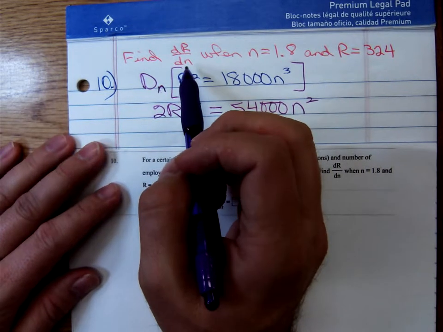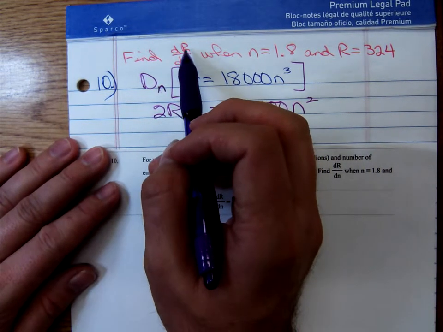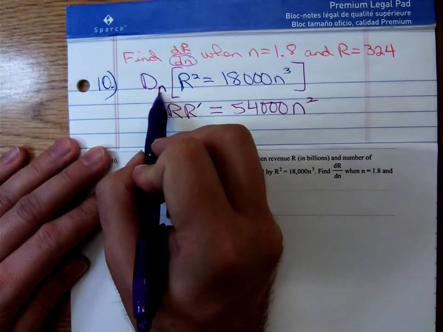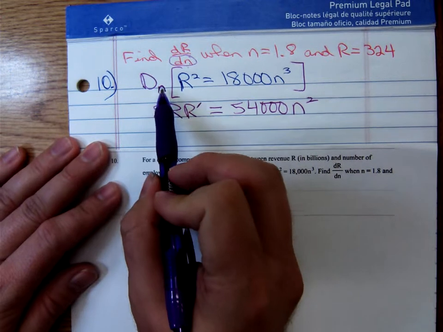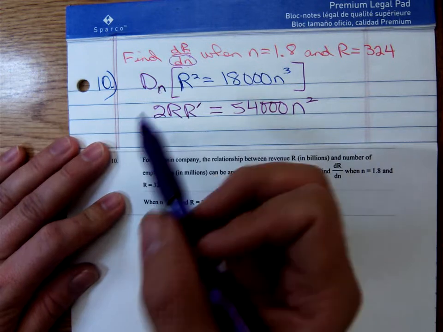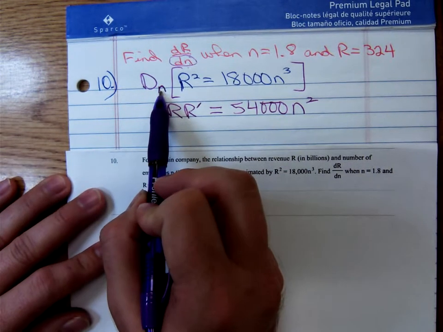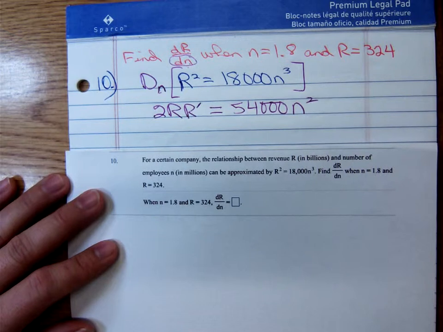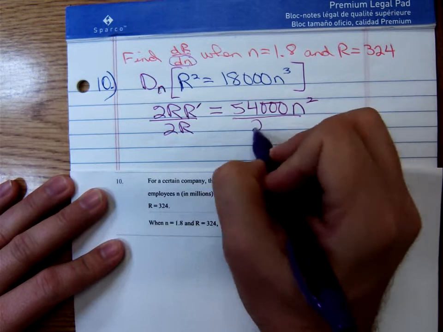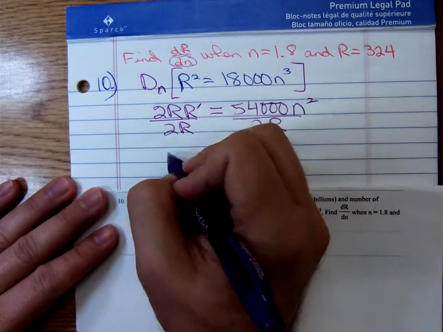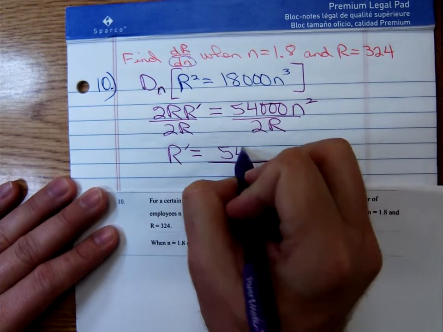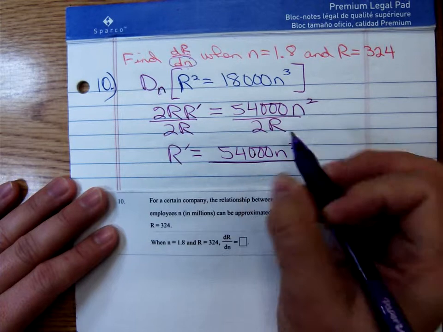Coming back to this differential notation here, dR dN, that denominator is what tells us the variable we're differentiating with respect to. And that's significant because when you differentiate an N, you don't pick up an N prime. If you differentiate any letter other than an N, you pick up an N prime. So I would divide by 2R, we're getting R prime by itself, to give me R prime equals 54,000 N squared all over 2R.